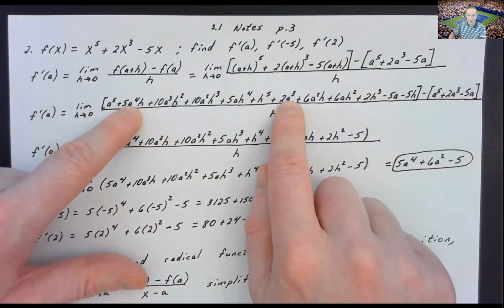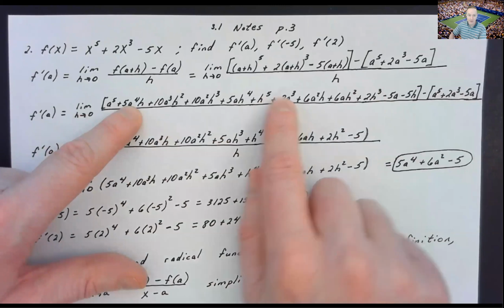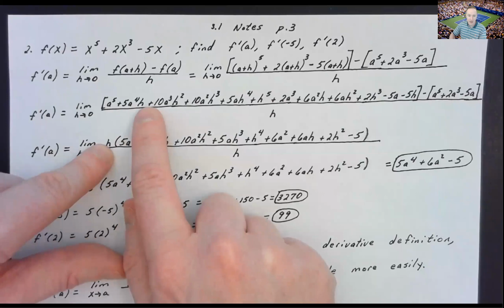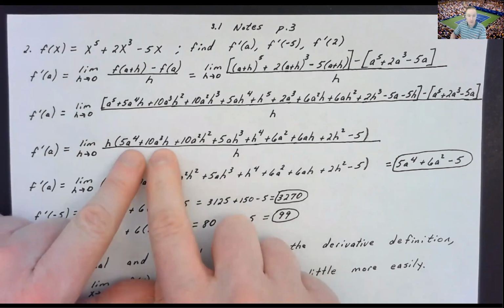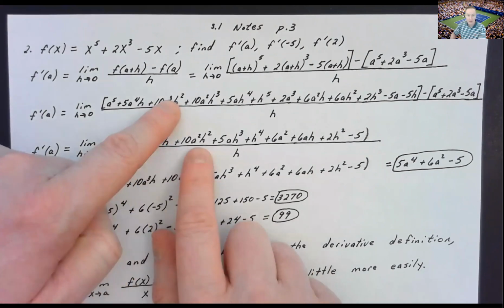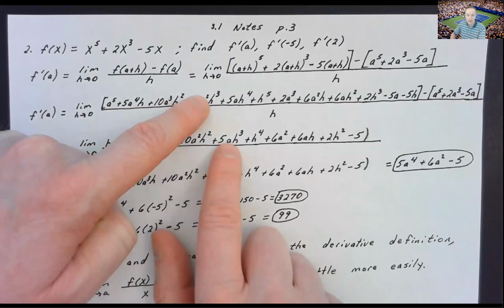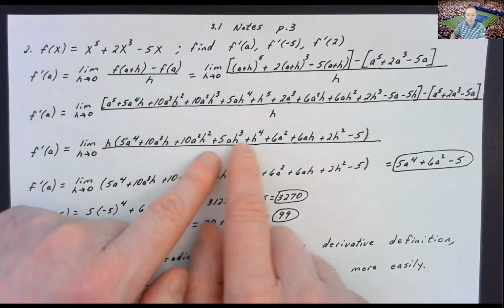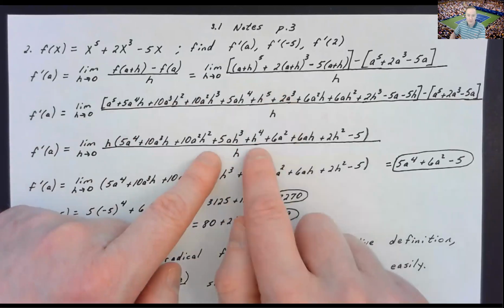So all other terms until this 2a cubed remain in there. They all have a factor of h. I factor that h out, I'll have 5a to the 4th, then plus 10a cubed h to the 1st plus 10a squared h squared plus 5a h cubed, and then plus h to the 4th from that term.